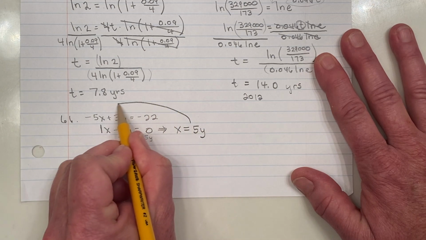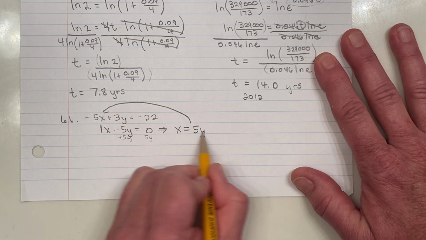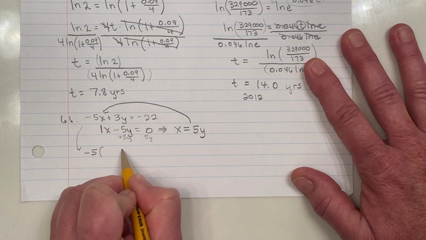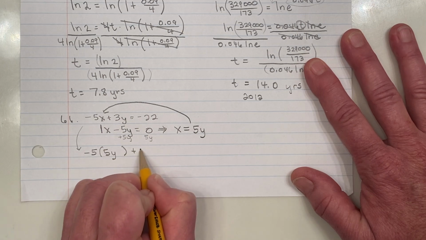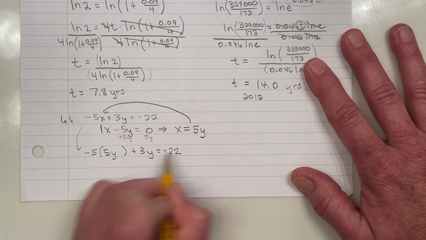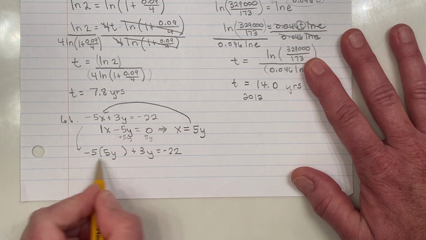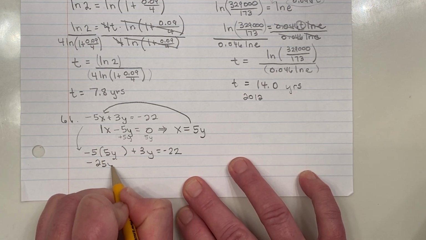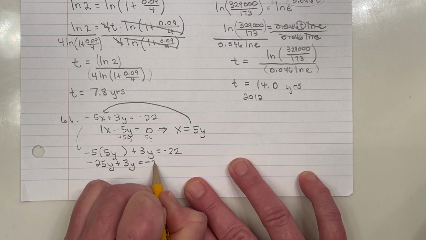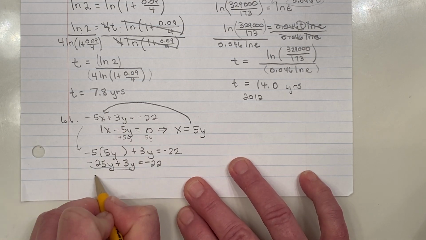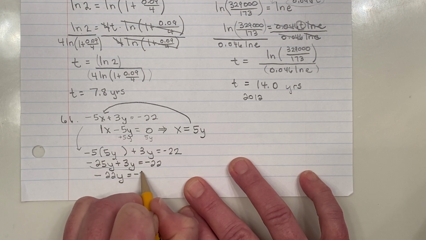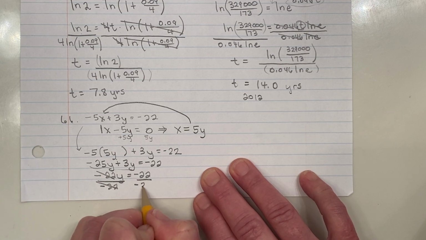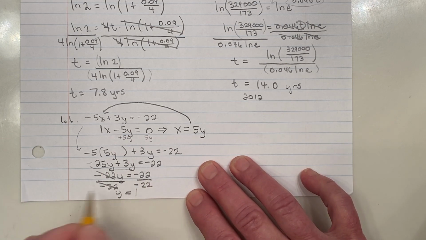And then what we did is we went back to the other equation and we replaced in for that x in the other equation 5y. So now I'm going to come down here. So I got negative 5 times 5y plus 3y equals negative 22. Now I have just an equation in terms of y, so let me clean this up, solve for y, and then I'll be able to get back to x. So this is negative 25y plus 3y equals negative 22. Collecting these y terms, I get negative 22y equals negative 22. Let's divide by negative 22 and divide by negative 22. And that looks like it's setting up to be a nice number, y equals 1.